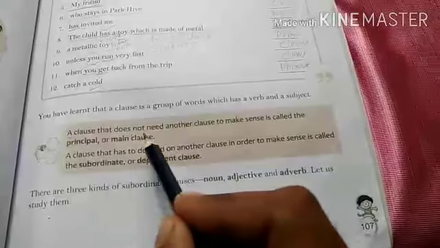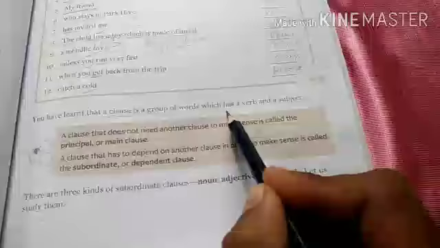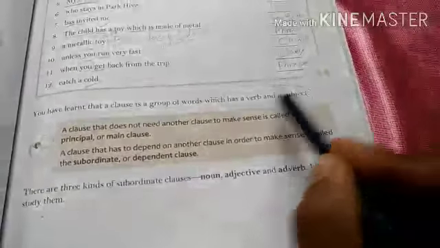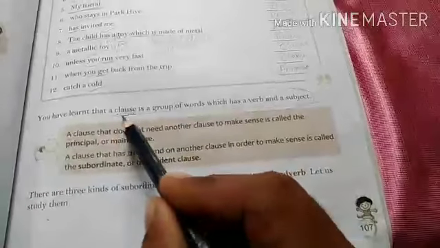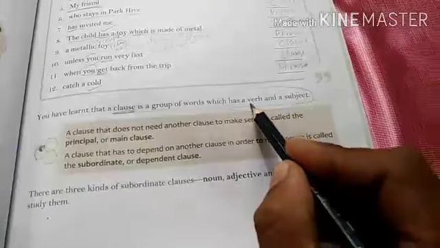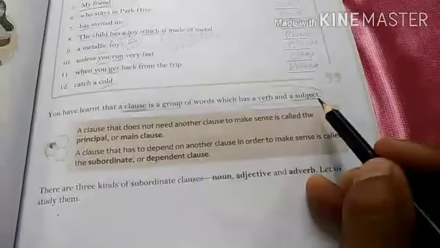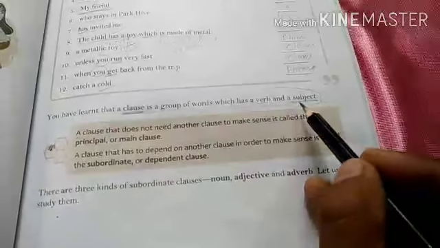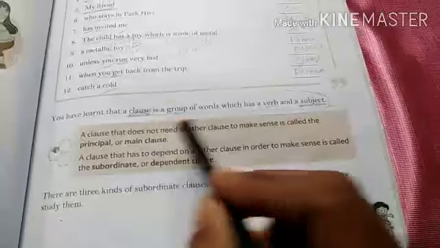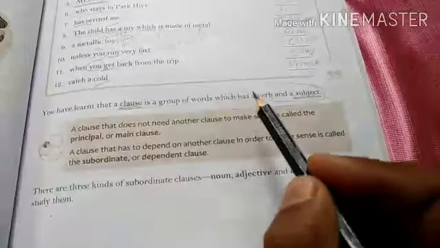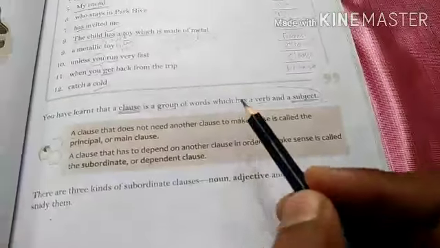A clause is a group of words which has a verb and a subject. Clause ग्रुप ऑफ वर्ड्स है जिसके पास एटलीस्ट वर्ब और सब्जेक्ट रहता है. Okay, a sentence also has a verb and its subject, but a sentence always gives us a meaningful sense, but a clause may or may not give us a meaningful sense. When it gives us a meaningful sense, it is a principal clause. When it does not give us a meaningful sense, it is a dependent clause.